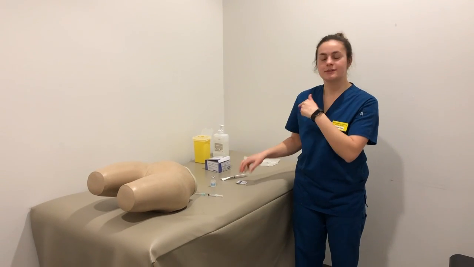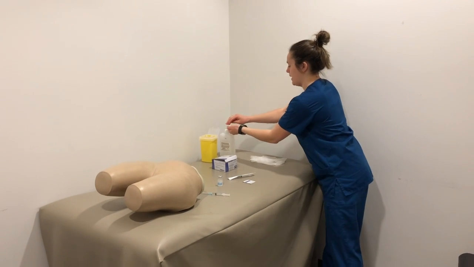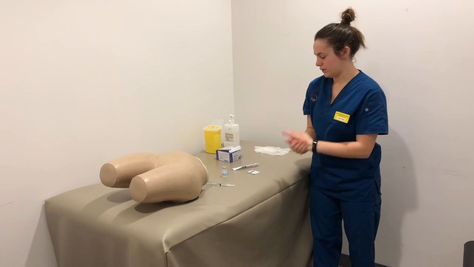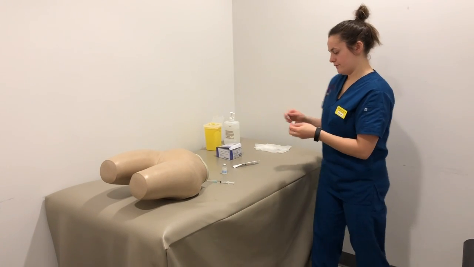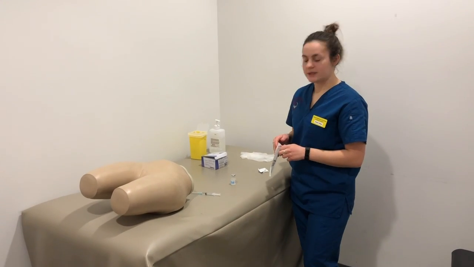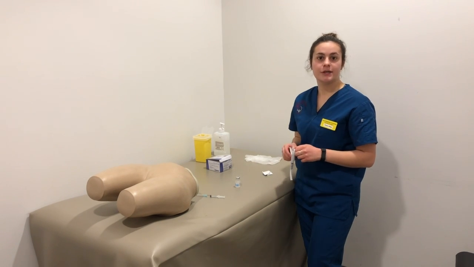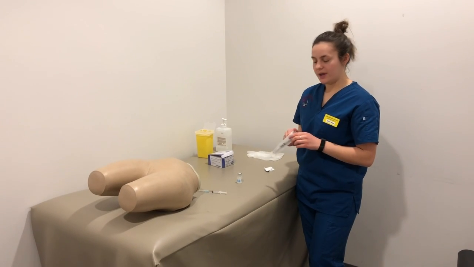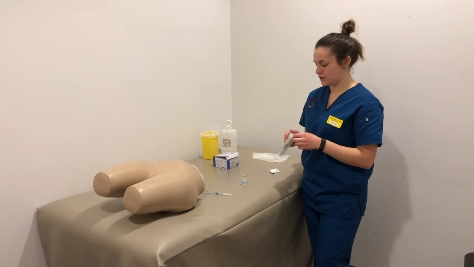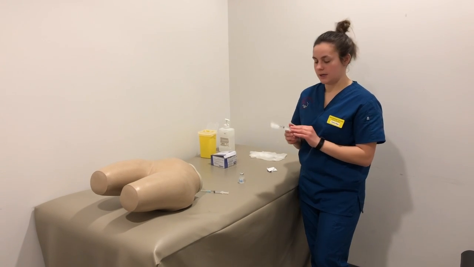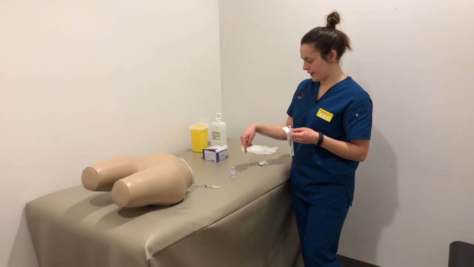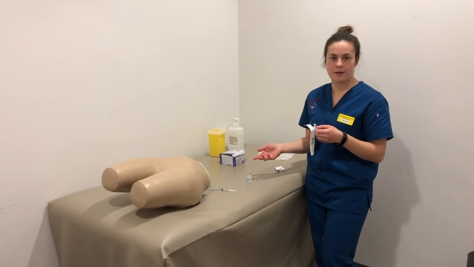Next, I will be preparing for the intramuscular injection. So I'm going to perform a hand hygiene. And again, this is a multi-use vial, so I'm going to clean the vial to ensure aseptic technique. So this is an order for Haldol, which is the antipsychotic medication. What we have in stock is 4 milligrams per 2 milliliter vial. So the calculation for that is we need half a milliliter, 0.5 milliliters. So I have cleaned the vial with an aseptic swab because it is a multi-use vial.